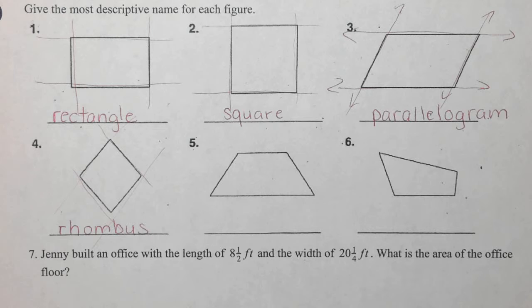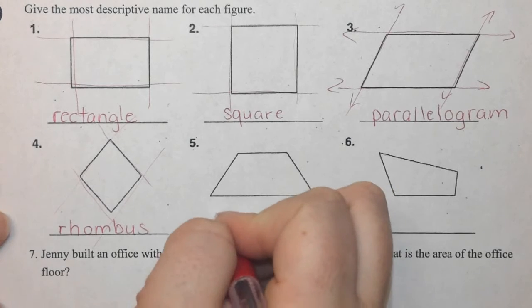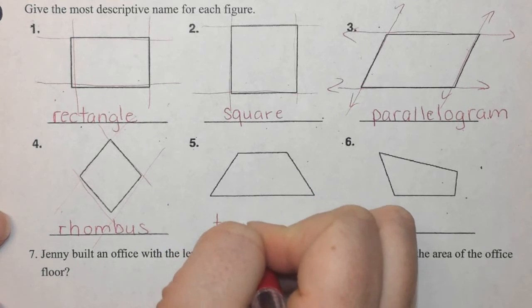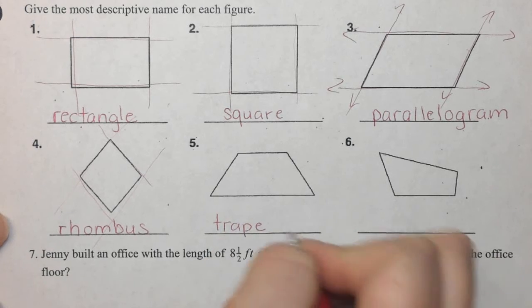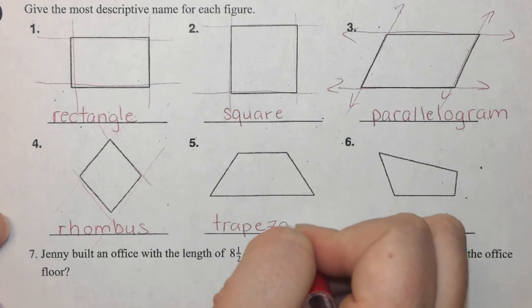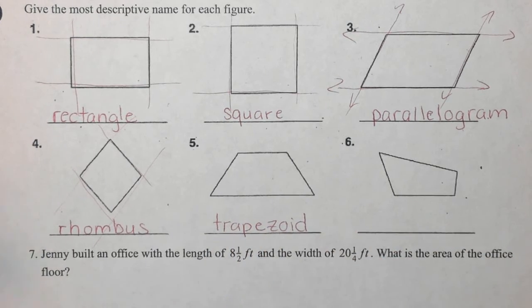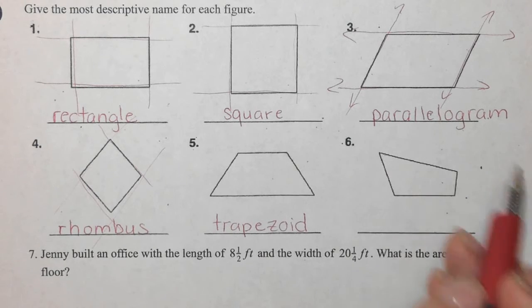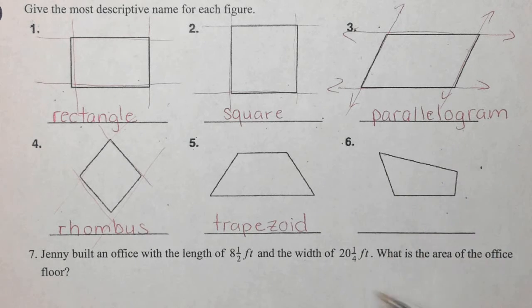Frank? Trapezoid. So we're going to have the word trap, T-R-A-P, E, zoid. Trapezoid. We're also learning to sound out words today. All right, and then this last one. What would this last one be called?